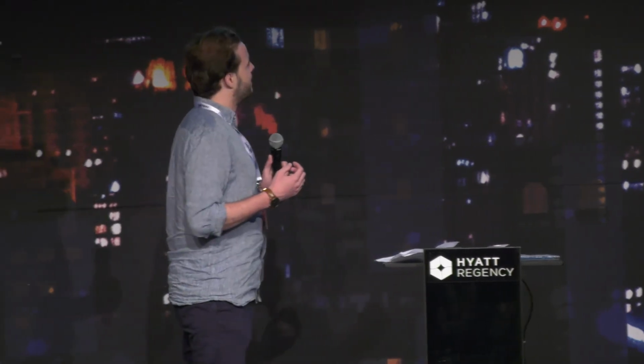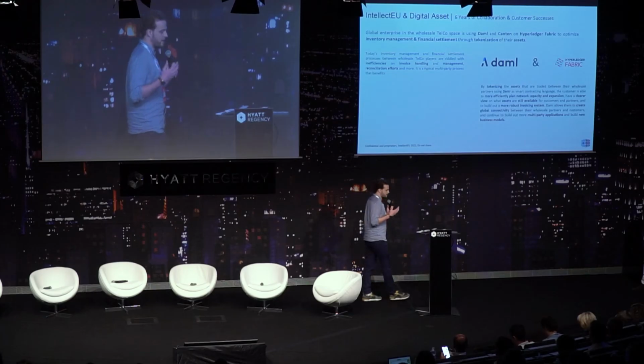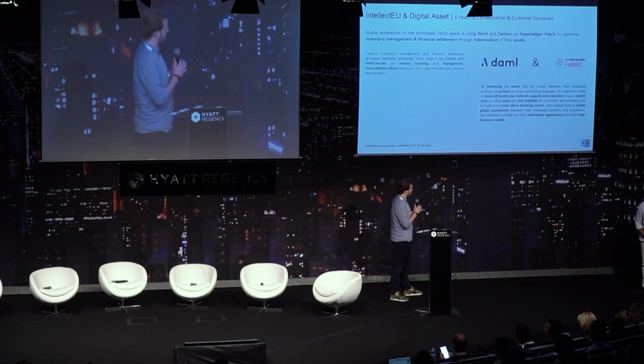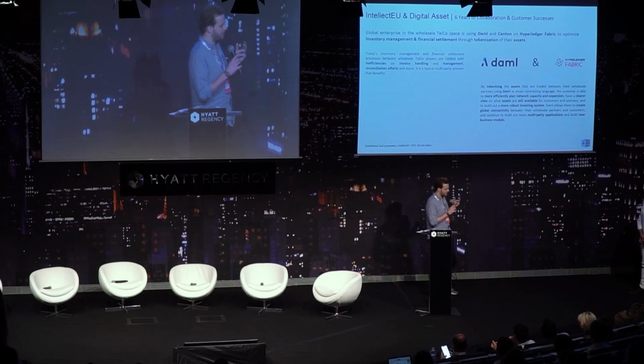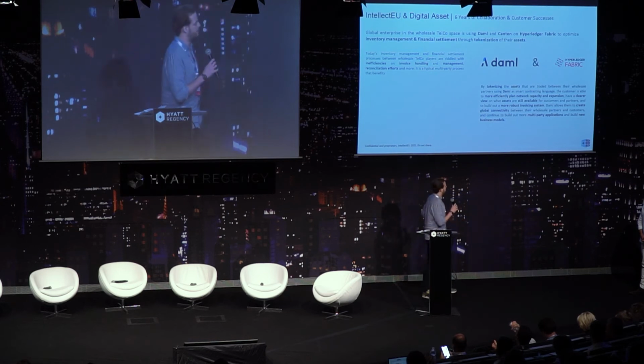One of the things that we've done is we've been looking at how do we make things more efficient, right? We have created global connectivity by binding together DAML and Hyperledger Fabric, and we've been creating new business models because of the fact that we're digitizing the wholesale telco market.